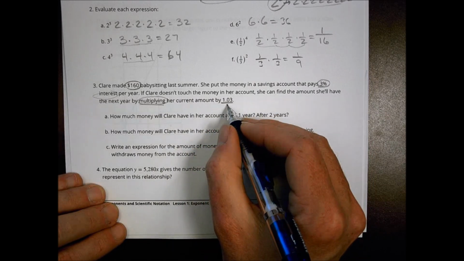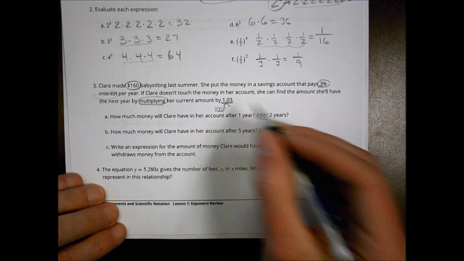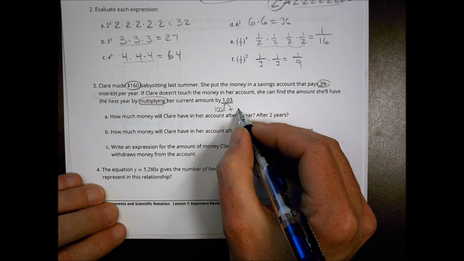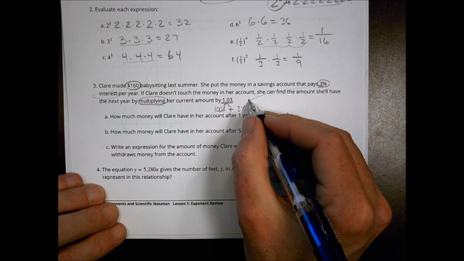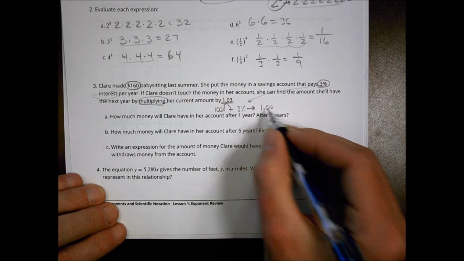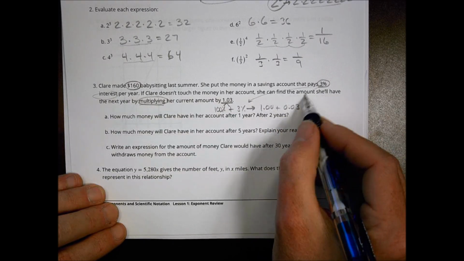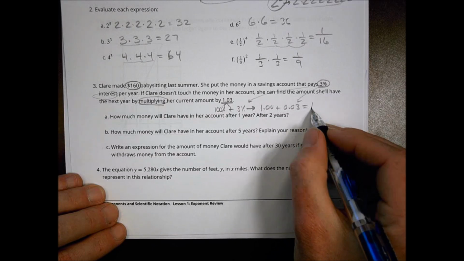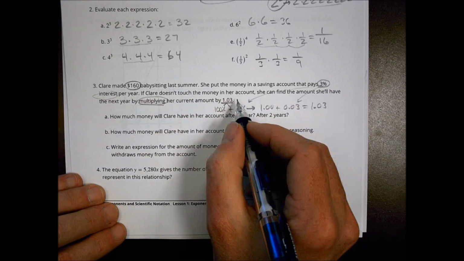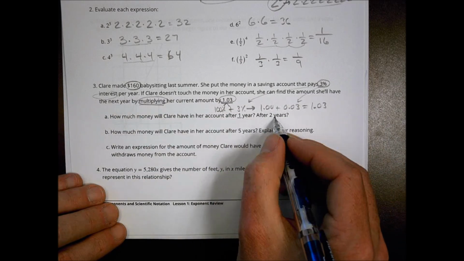Remember that 1.03 means, what does that mean? You recall? That means she gets 100% of what she has, and she's going to add to it 3%. As you write this as a decimal, that becomes a 1.00. That's 100% plus 0.03 for the 3%. So that's where you end up with a 1.03 as the number she's going to multiply by. Now she's going to multiply it for 1 year, and then it says for 2 years.